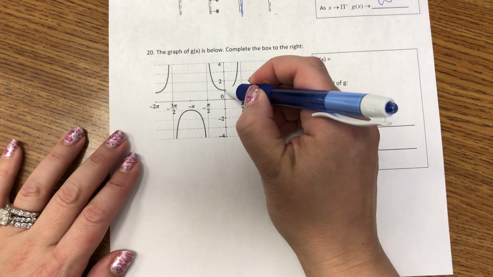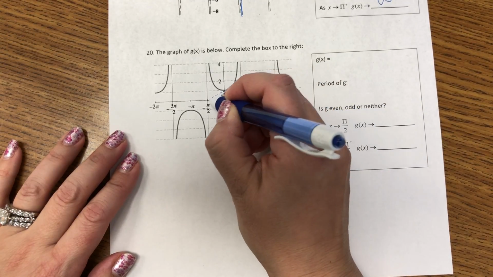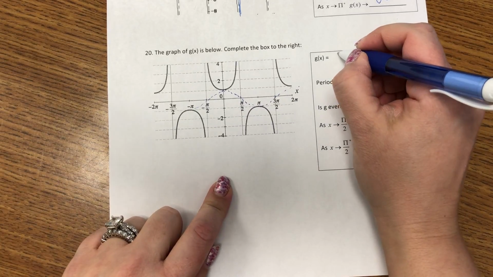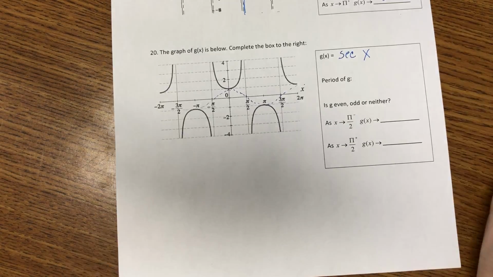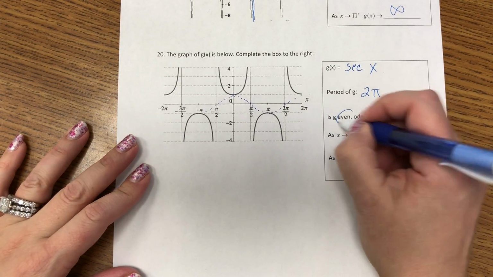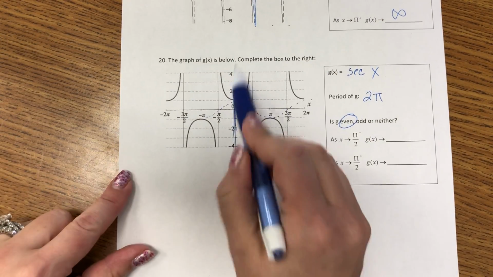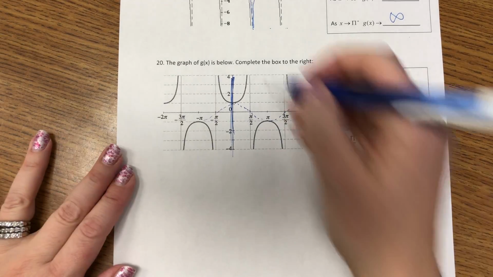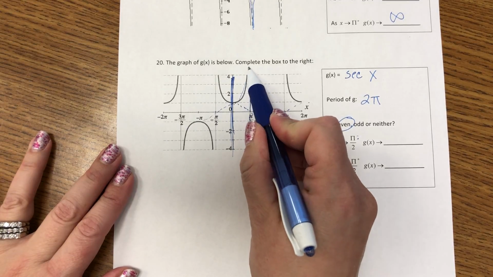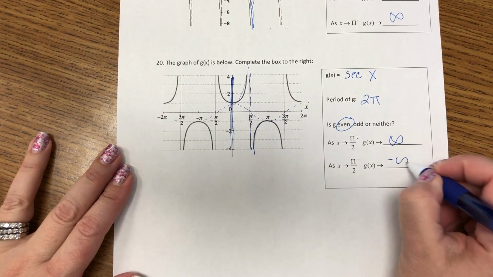For 20, I'm going to picture, okay, what function was this built upon? And see how there's cosine in there? So this is the reciprocal of cosine, which is the secant. So the period is 2 pi. It's even, because of the y-axis symmetry here, if I fold the paper along the y-axis, it's going to match up. All right, here's pi over 2. So as we approach from the left, it goes up to infinity. And then from the right, we go down to negative infinity.